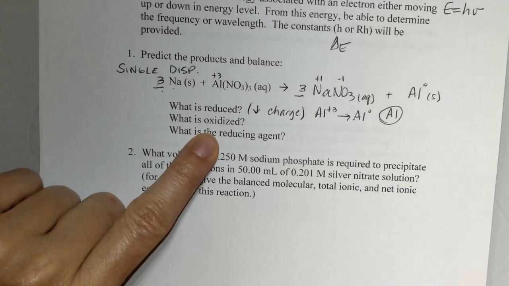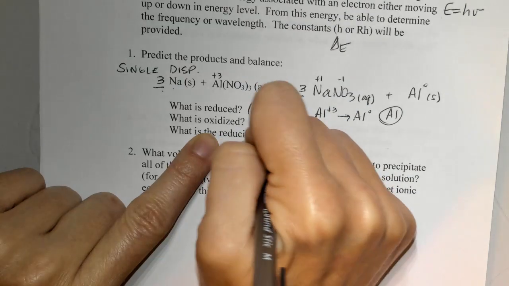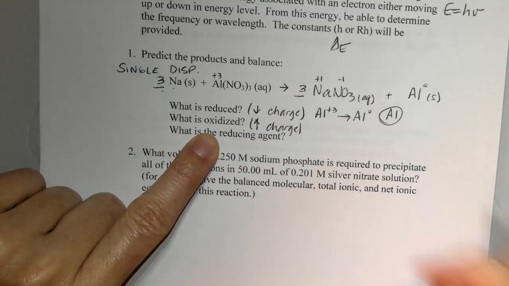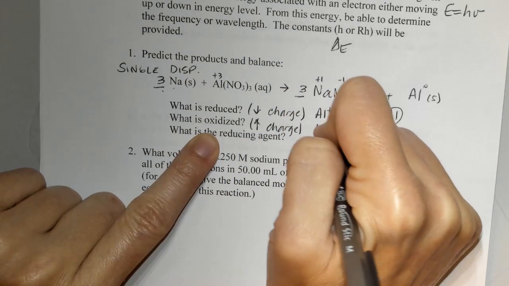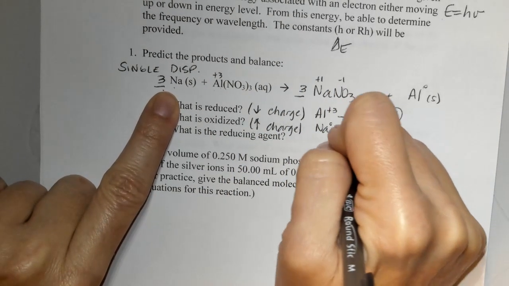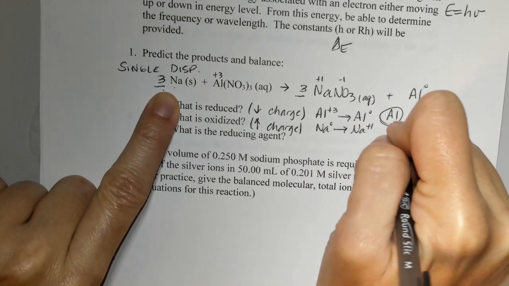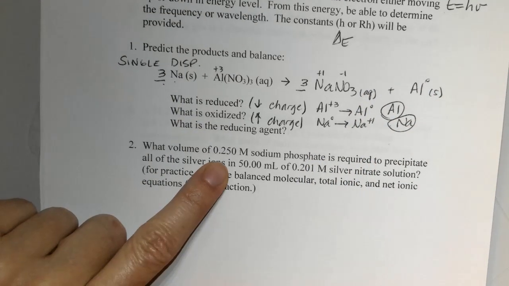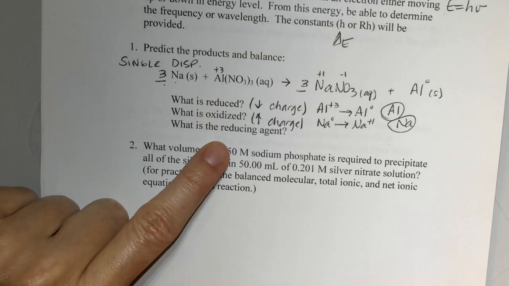All right, what is oxidized? Oxidized is when the charge goes up because we're losing electrons. What we can see is that sodium starts out as the neutral and it becomes the cation. So sodium is oxidized. Now the reducing agent and the oxidizing agent, right?